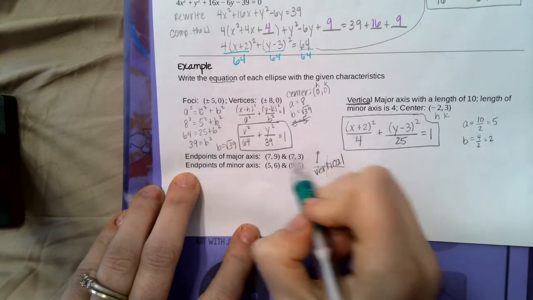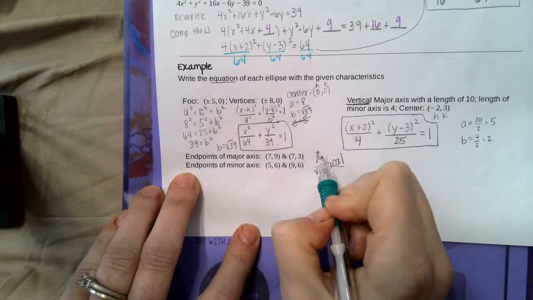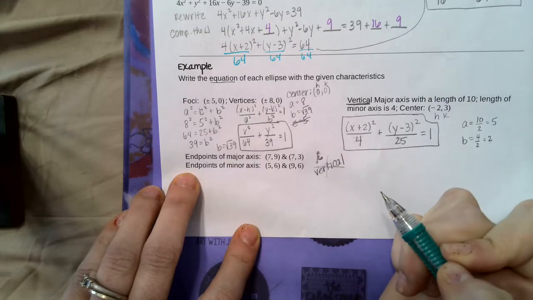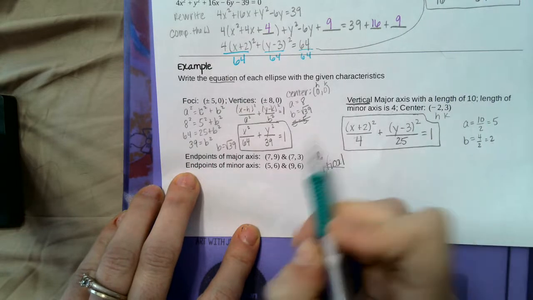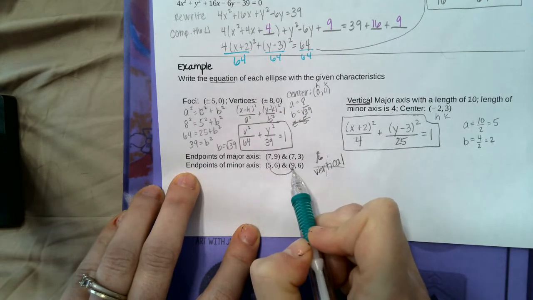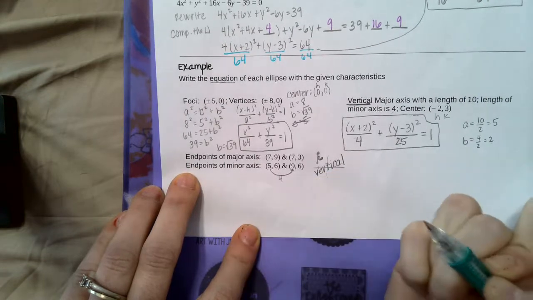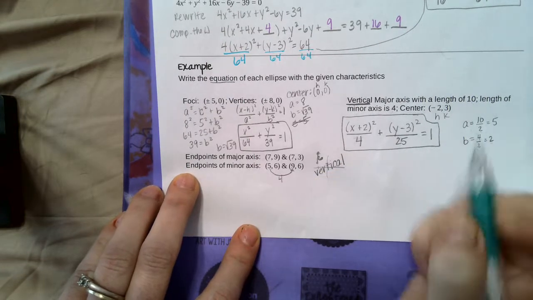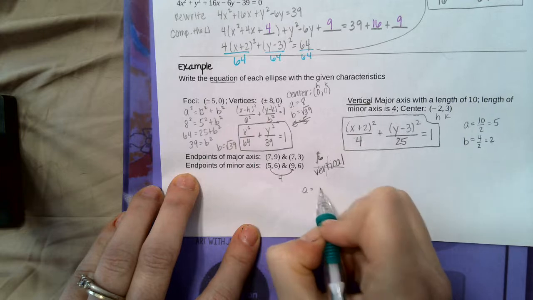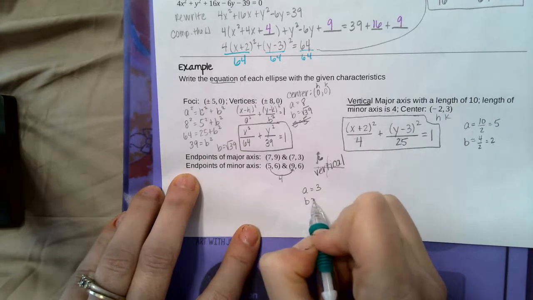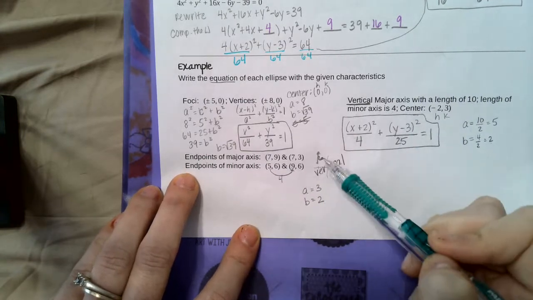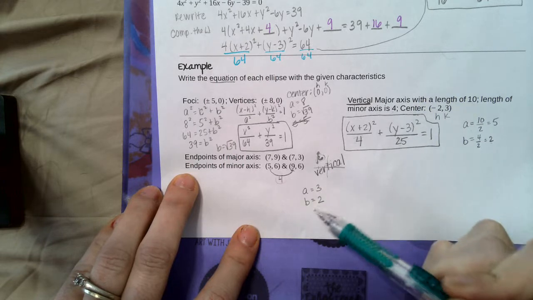Okay. If we go from 9 to 3, that means our whole vertical axis is 6. Okay, if we go from 5 to 9, that means our whole minor axis is 4. Okay, so we know our a is 3 and our b is 2, because don't forget that you have to cut this number in half to find your a and b.